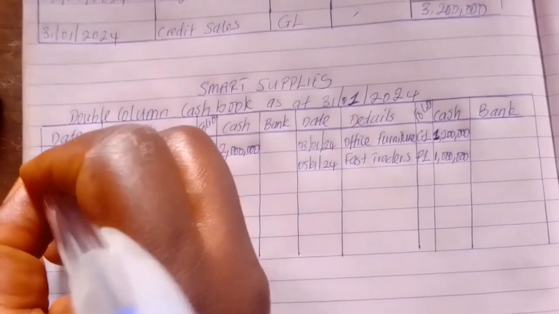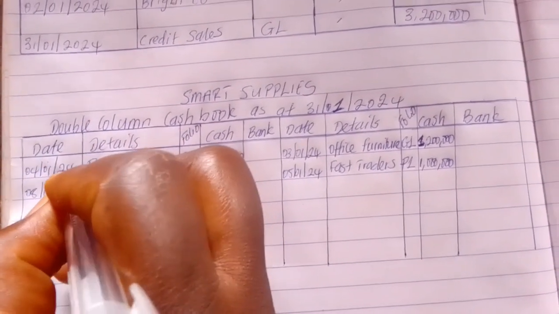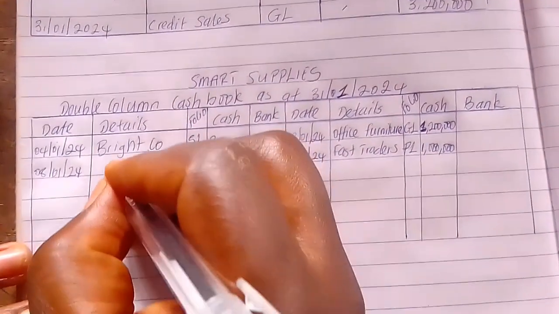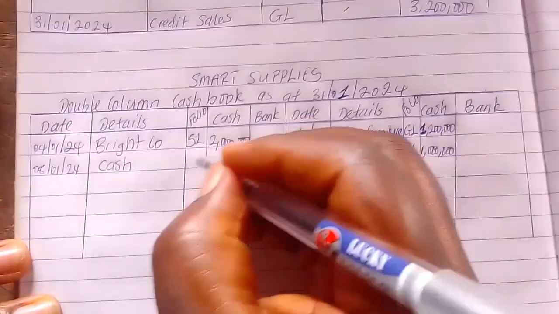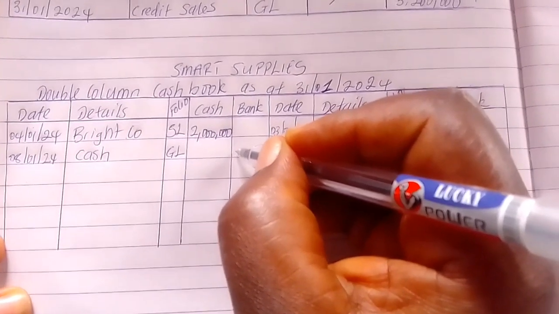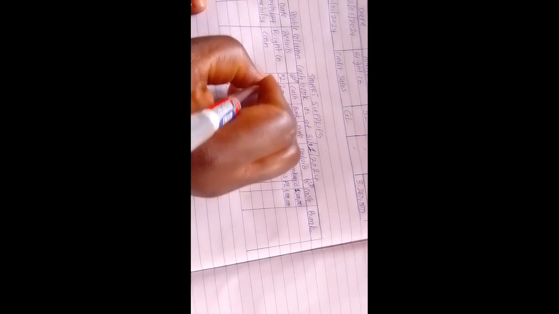So we come here, we record on the 8th of January 2024. Now, the detail here will be cash, and the folio is the general ledger, and it is increasing the cash at bank. So we've recorded it on the debit side, and the folio here is contra. See, you put C here, contra. Contra means it's affecting both the debit and the credit.